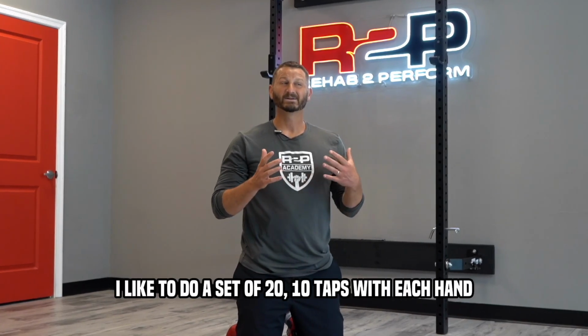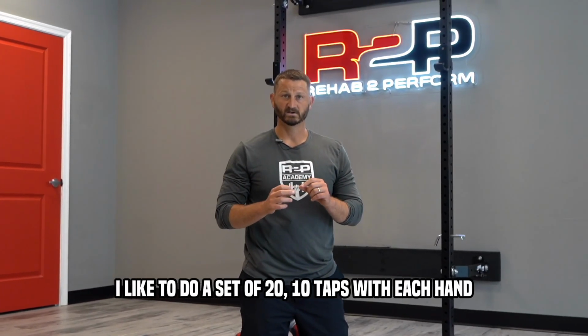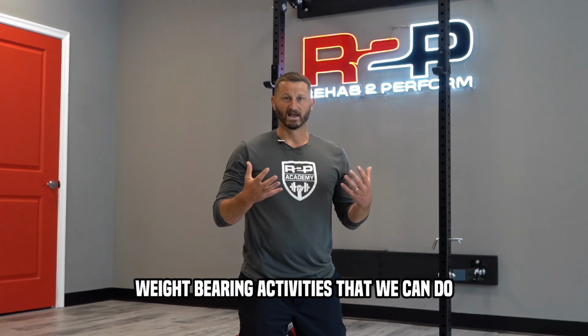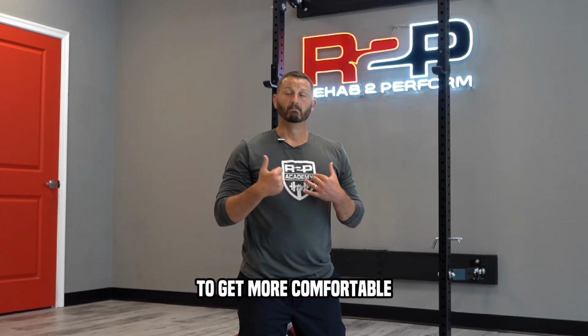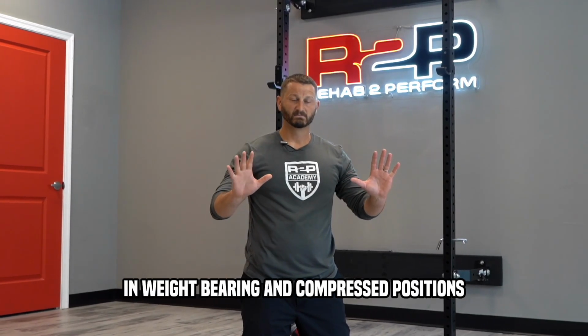With that, I like to do a set of 20. 10 taps with each hand, steady pace. Think about minimizing movement as much as possible. Those are 3 different weight-bearing activities that we can do to get more comfortable in weight-bearing and compressed positions.